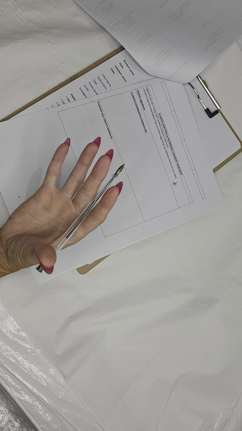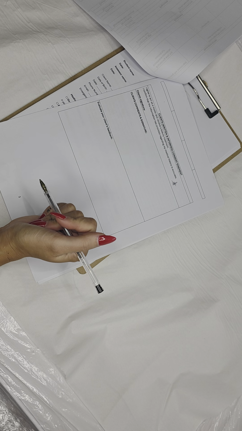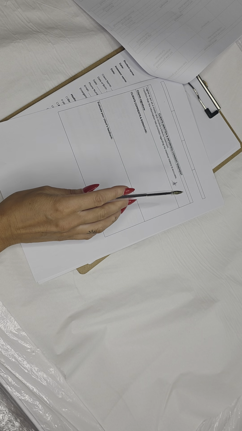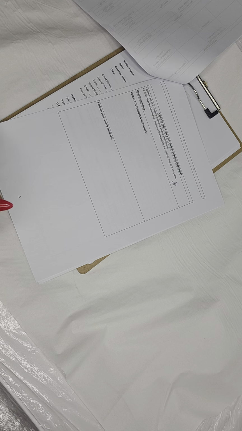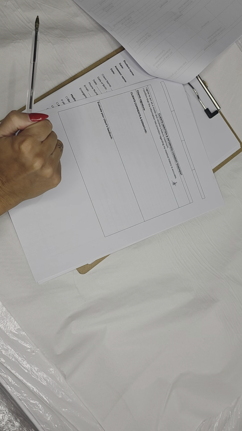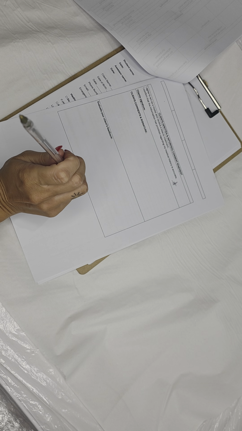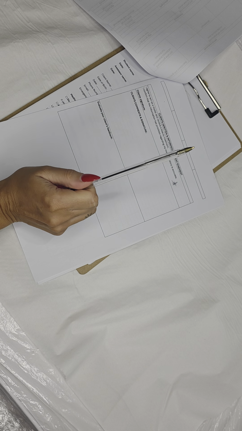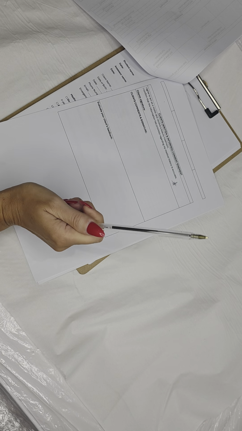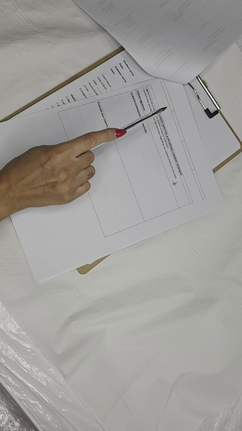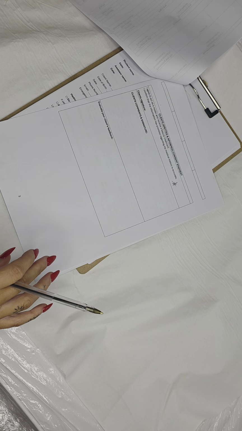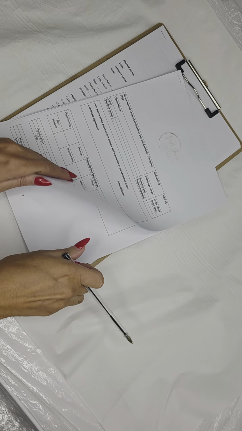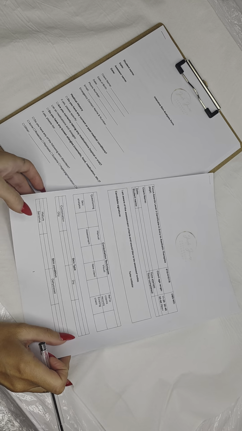So without informed consent, the client should not be having the treatment. The client needs to sign that they agree to act as a model and receive a beauty treatment, and that the information they have provided regarding medical history is accurate, and they have to sign here. So this is the assessment form. This is the consultation form.